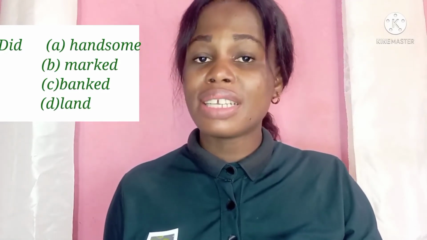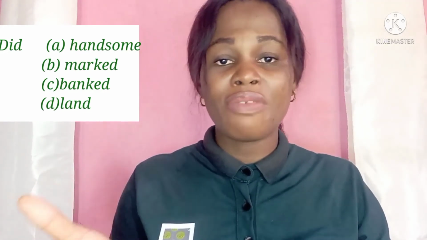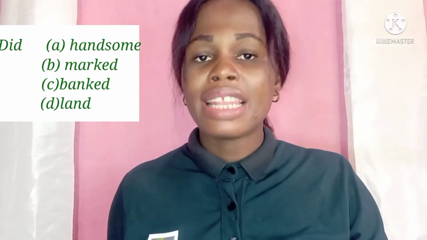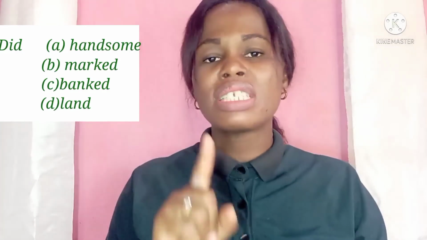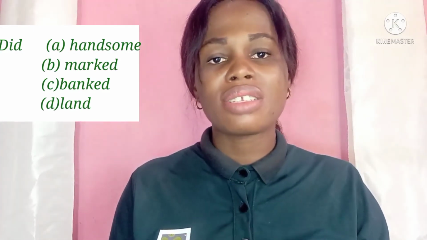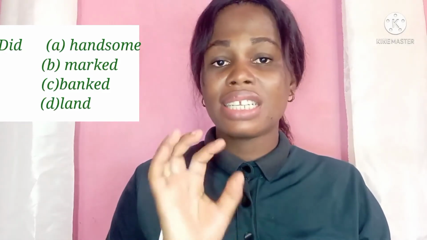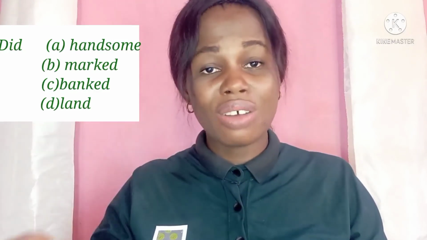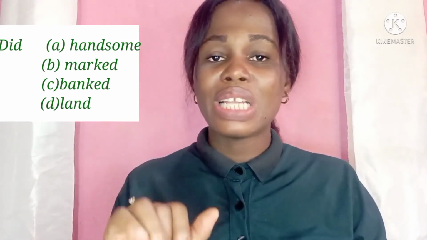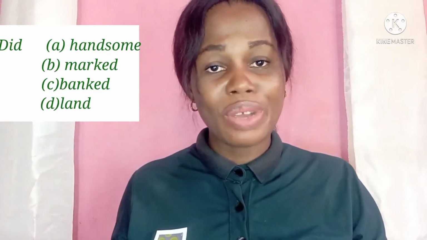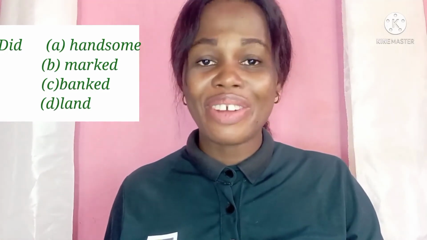Banked. So it's not the correct answer because the last sound in banked is k, just like you have in option B. Now, option D, in option D, we have learned. So the D in learned is pronounced D. The last sound in the word learned is D, which is the same as the first sound in the word did. We have D as the first sound in the word did, and we have D as the last sound in the word learned. So option D, learned, is the correct answer.